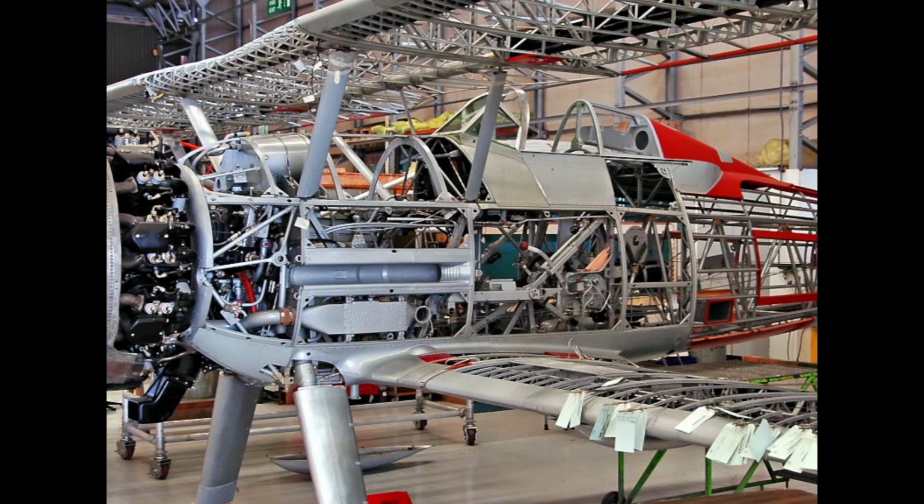What are the dimensions of a properly formed rivet head?